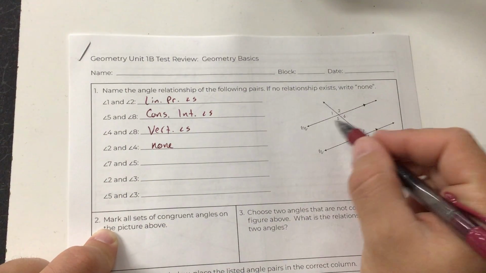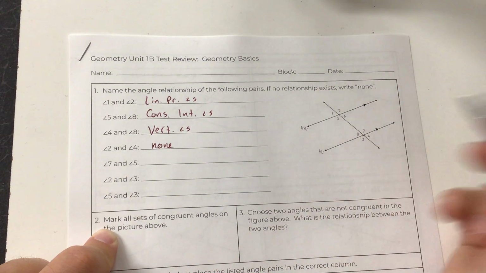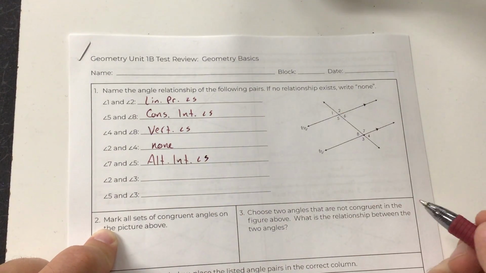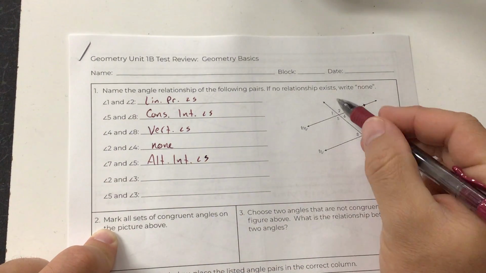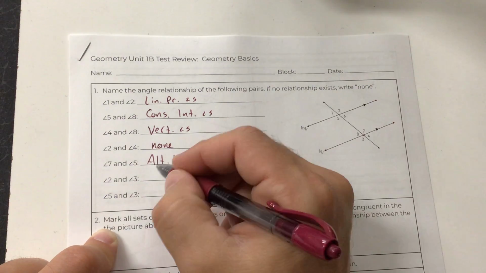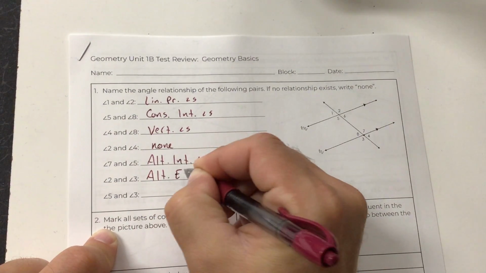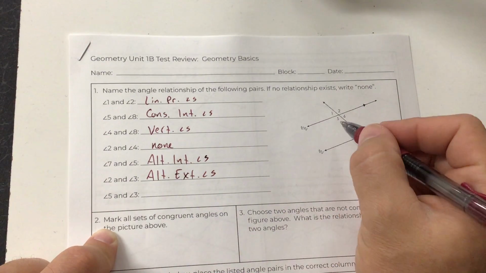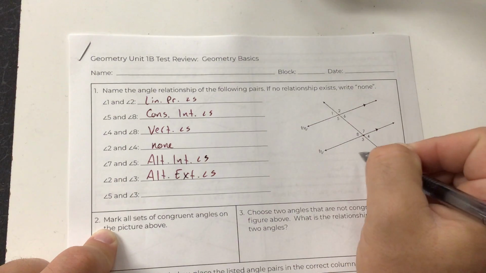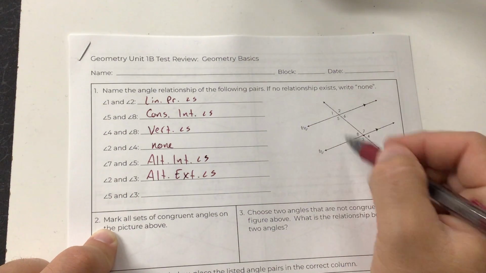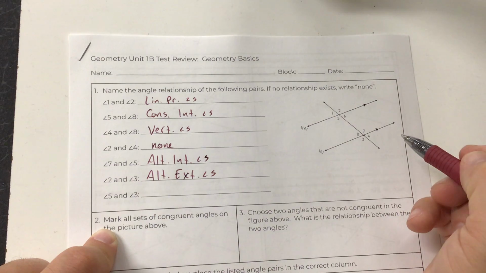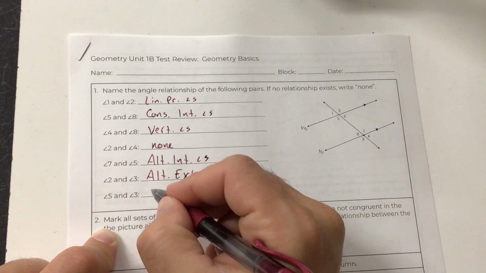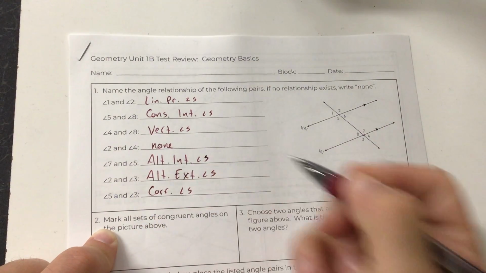7 and 5 are on alternate sides of the transversal, and they are interior angles, so those are alternate interior angles. Okay, and then 2 and 3 are on opposite sides of the transversal, but they are exterior angles, so they are alternate exterior angles. And then 5 and 3, the last pair here, they're both on the same side of the transversal, and they're both on the same side of their respective one of the parallel lines. They're both below a parallel line. So they're really in the same position, just at different intersections, so we call those corresponding angles.